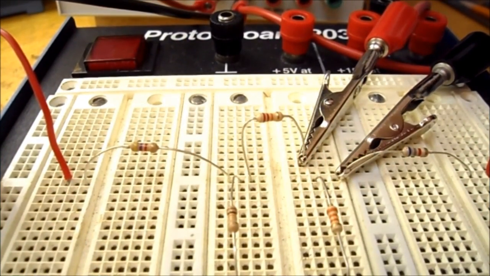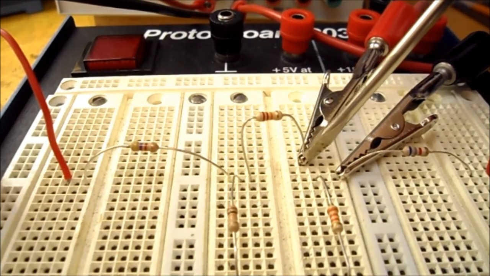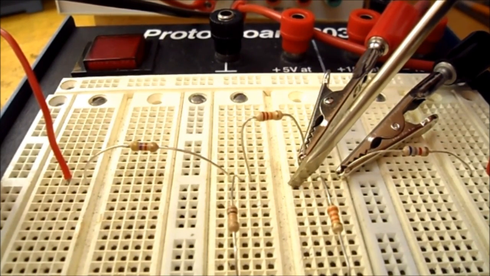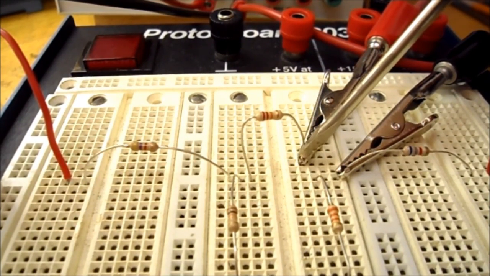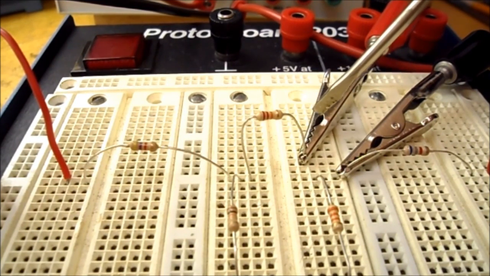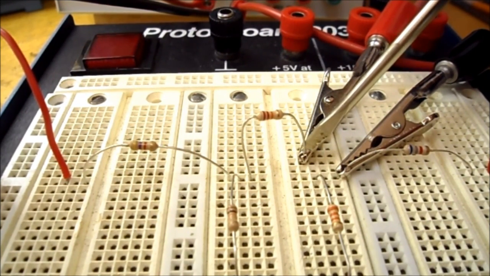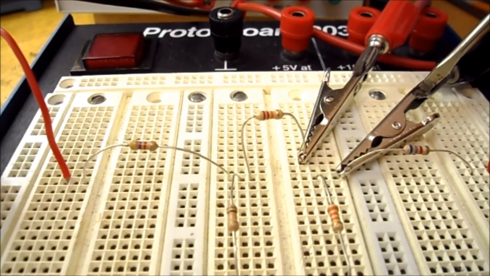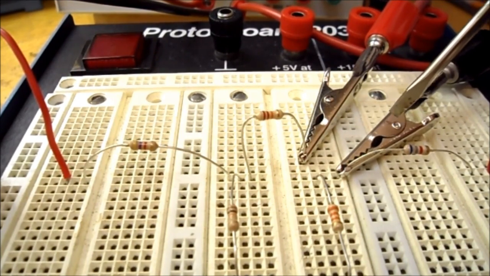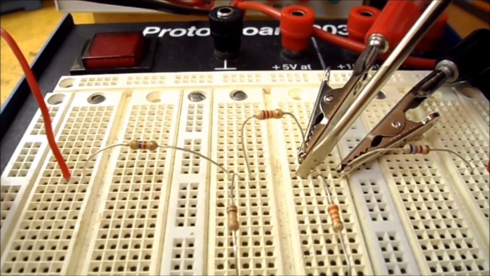Now to measure the current through R4, I've disconnected R4 from the bus line, and I've connected the positive of the ammeter to the leg of R4 that I just pulled out of the circuit. The common of the ammeter I've hooked up to one of the two resistors that are still in the bus.